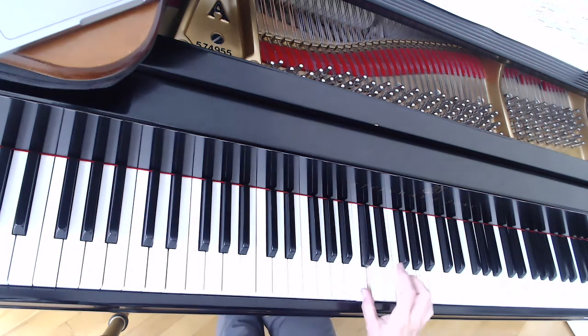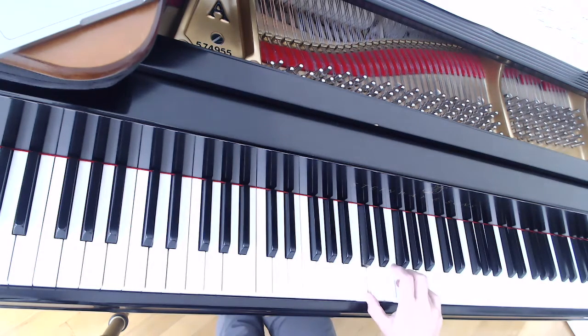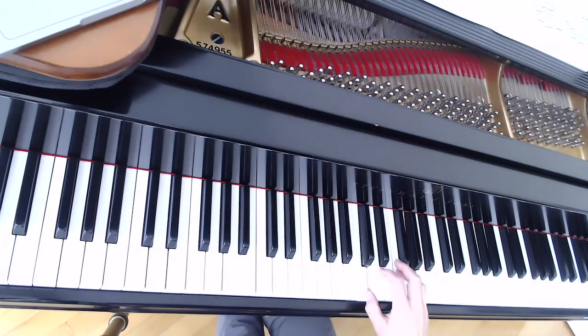So C, D, that's a second. C, E, that's a third. It includes C, D, and E, three letters. C, F is a fourth. It will include four letters, C, D, E, F. A fifth, C, D, E, F, G. So with intervals of third and fifth, we can already construct a triad.